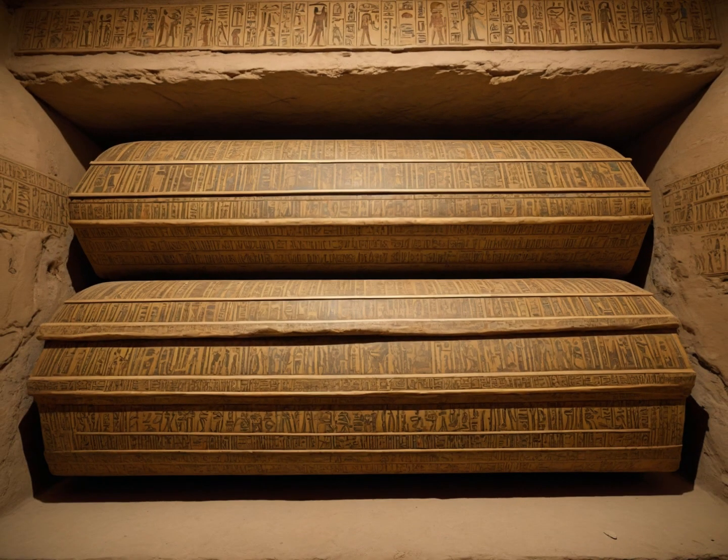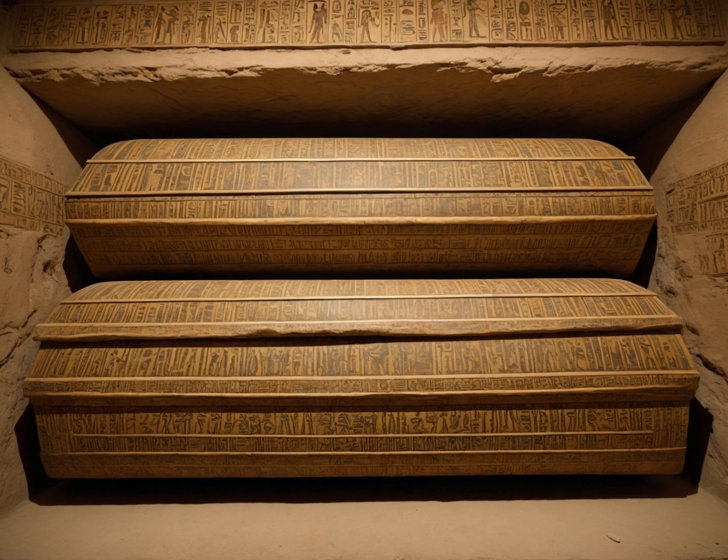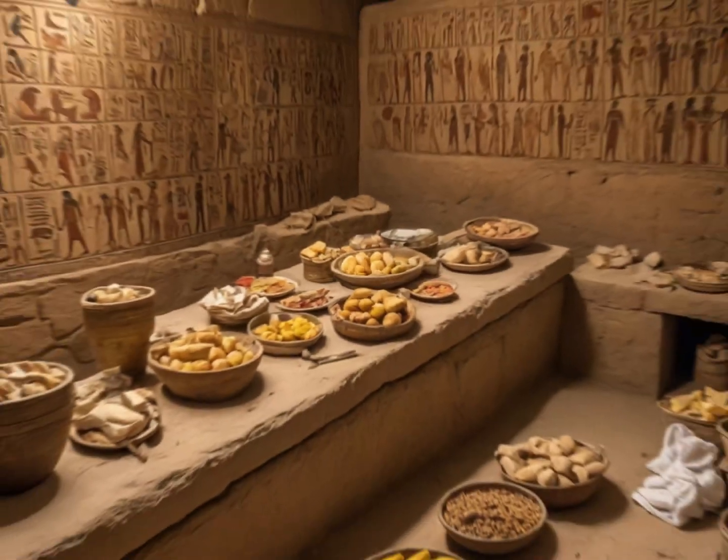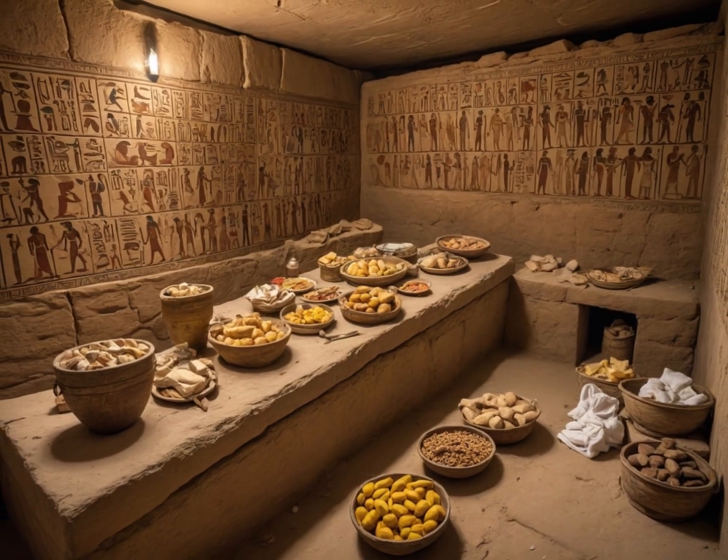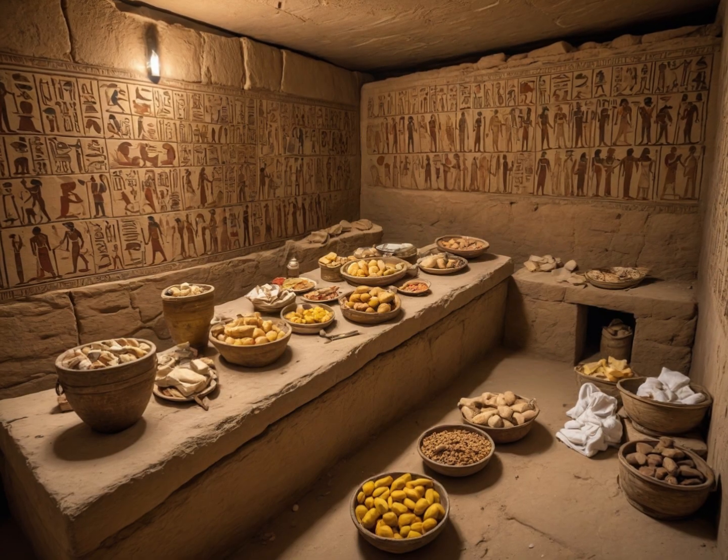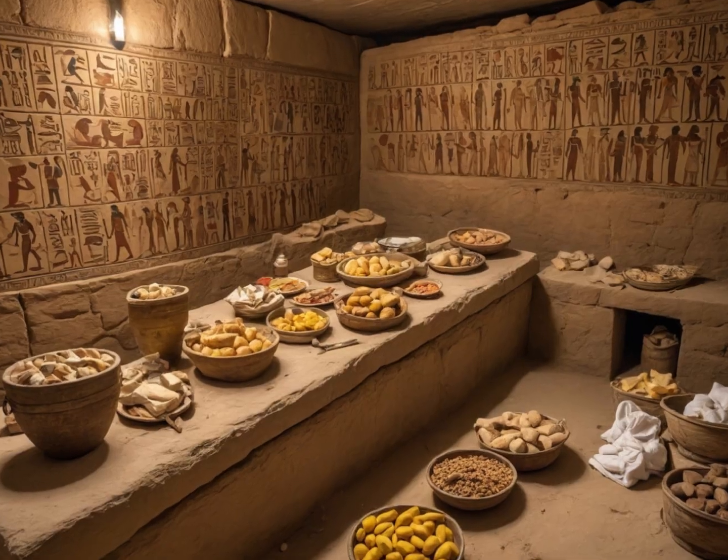Final burial. The mummified body was placed in a series of coffins, which were then placed in a tomb. The tomb was filled with items the deceased might need in the afterlife, such as food, clothing, and treasures.